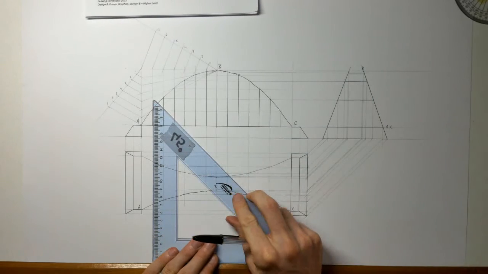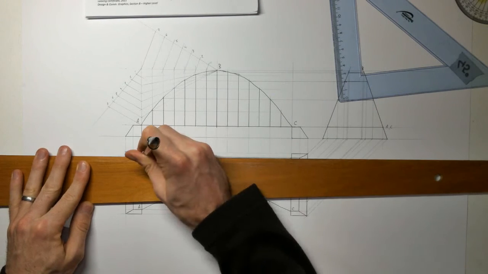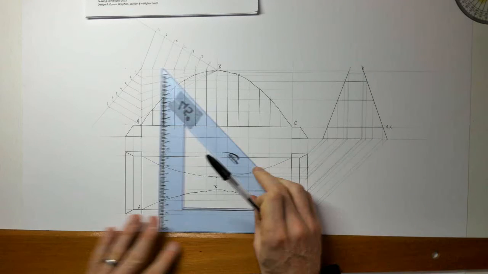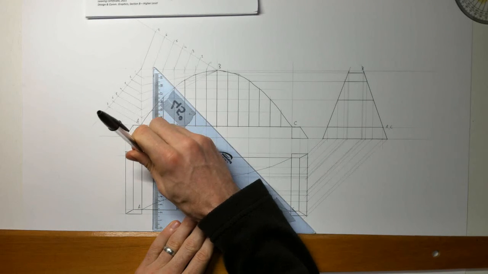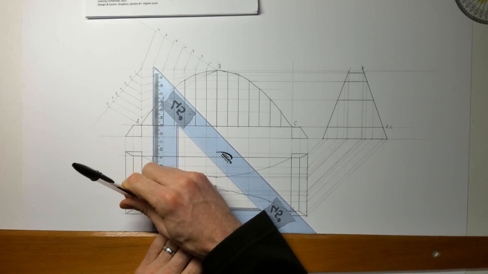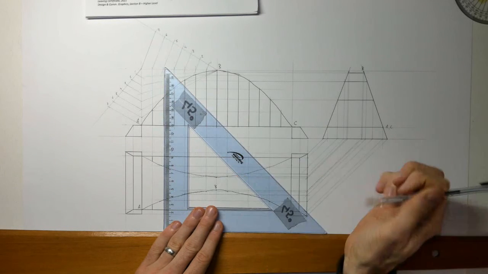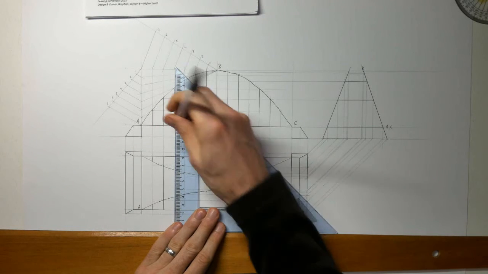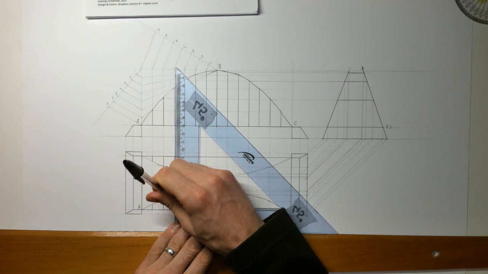So I can direct those down. Show my starting end point for the width of the bridge. Okay, so first one's there, second one is going to go right the way through. Heavy to curve.